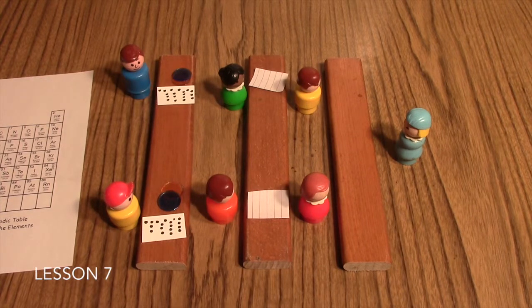Lesson 7 now, and this is the Electron dot notation version of the teamwork game. Like the previous versions of the teamwork game that you've played with your students, this game gives your students many opportunities to practice writing the notations that describe the arrangement of electrons in atoms. The setup for the game is pretty much the same as the previous versions.